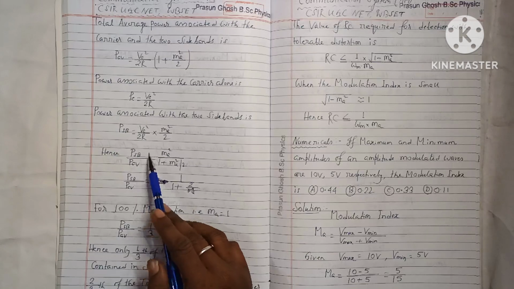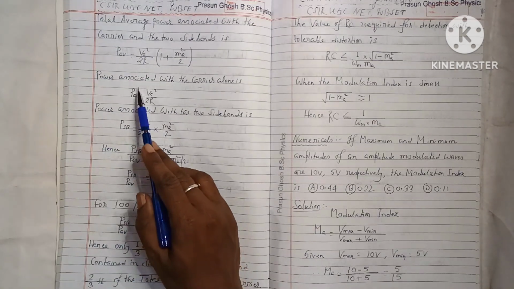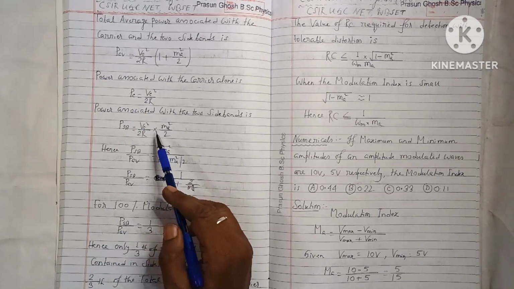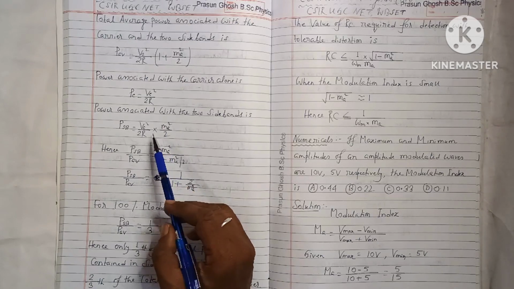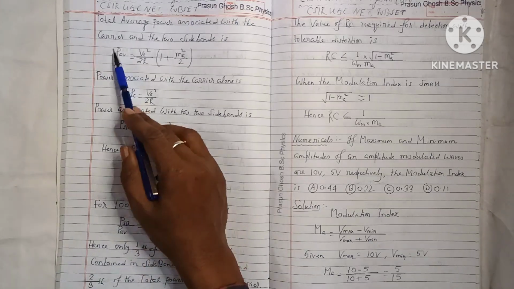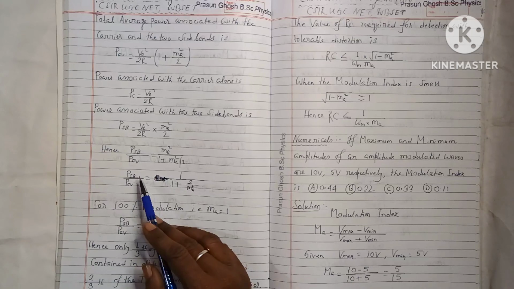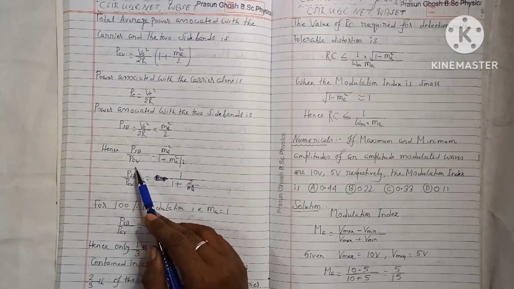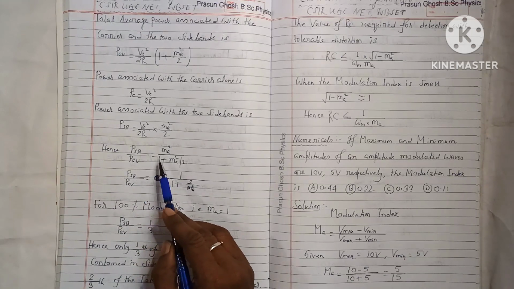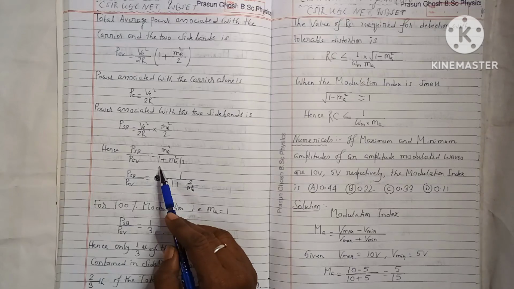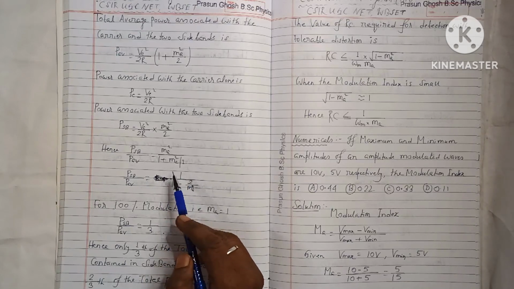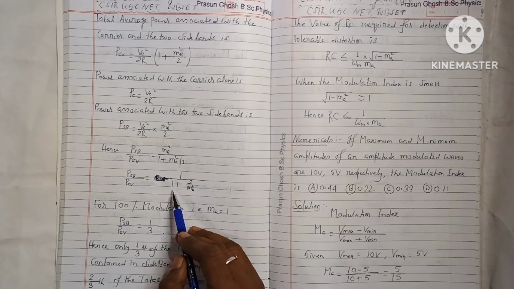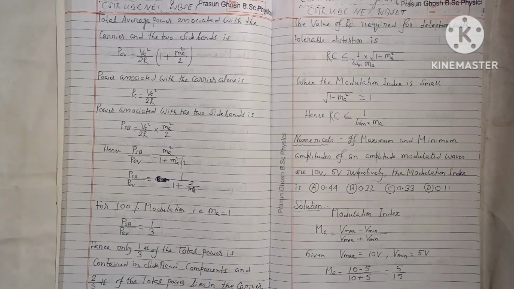If we divide, we get PSB by P average equal to (Ma square by 2) by (1 plus Ma square by 2), that is 1 by (1 plus 2 by Ma square).